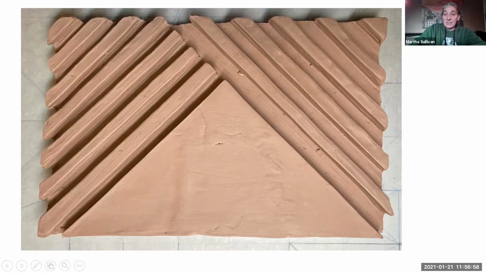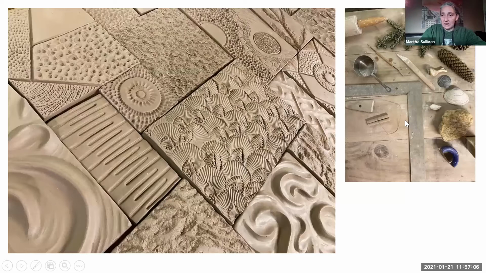So these are just some testers of what it's looking like for this random ashlar. And you can see up in that upper right-hand corner, the tiles that I made here all came from found objects and tools that I have in my space. What's exciting about clay is it's really receptive to whatever you want to do with it. So I'm excited for you to explore texture and pattern. I just wanted to show you a little bit about where we're at.